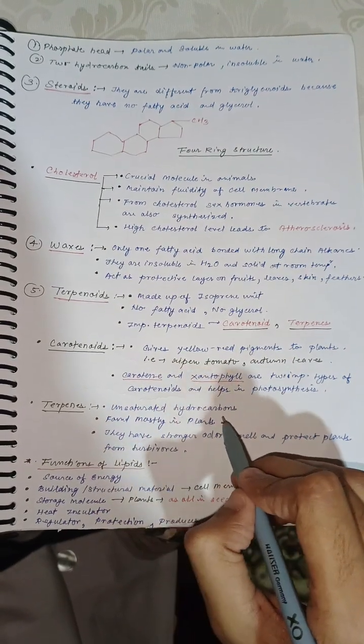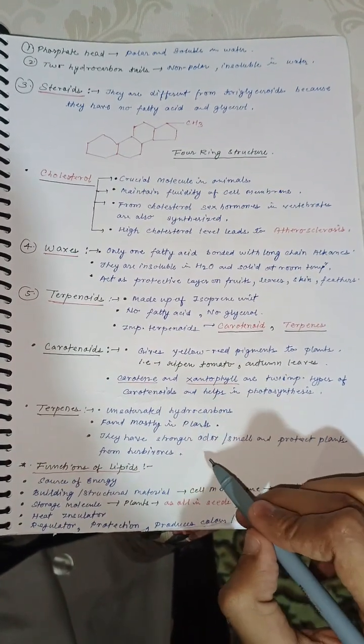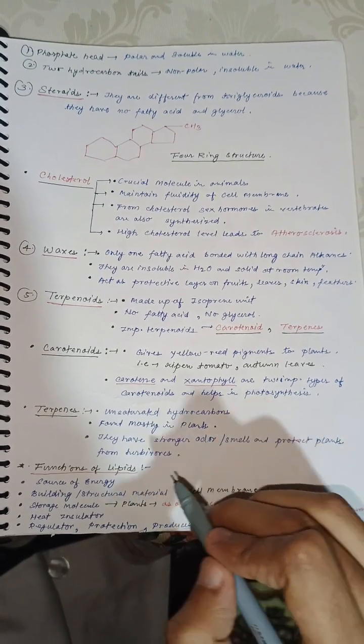Terpenes are unsaturated hydrocarbons found mostly in plants. They have a stronger odor and smell, and protect plants from herbivores.